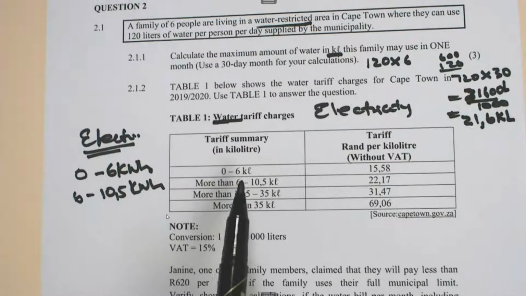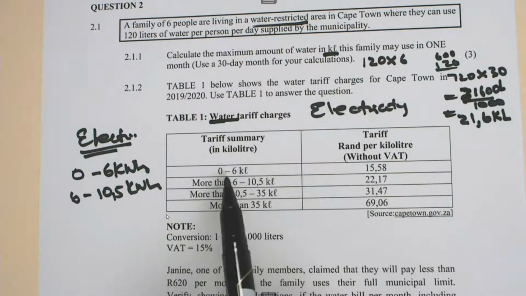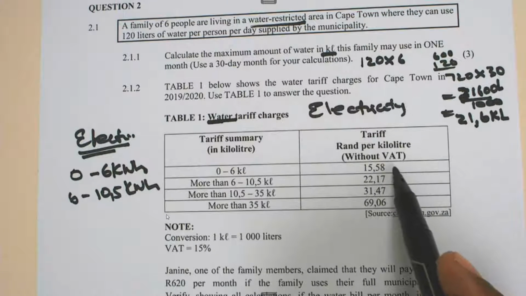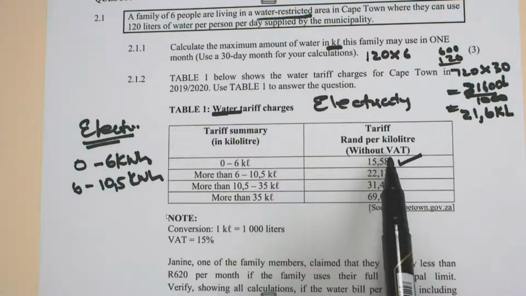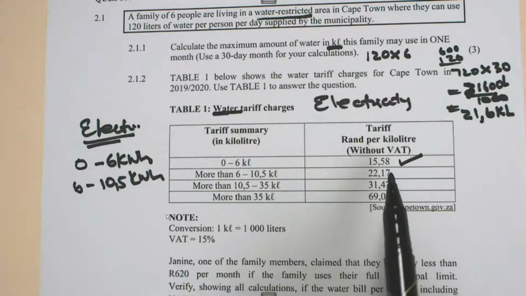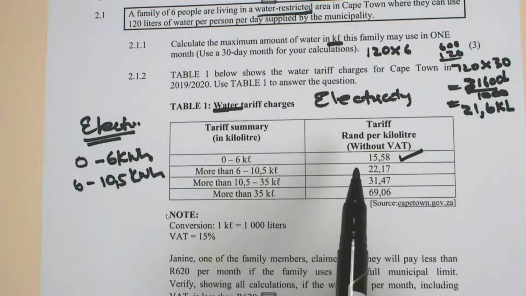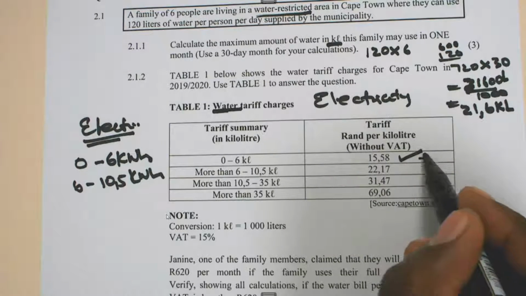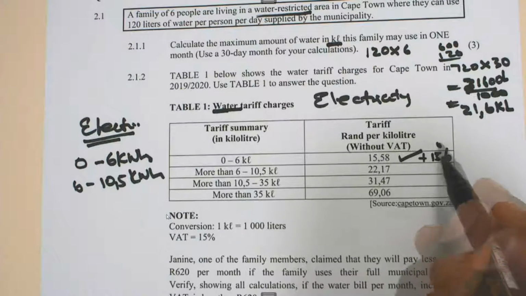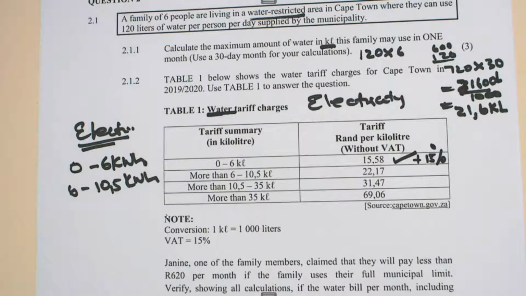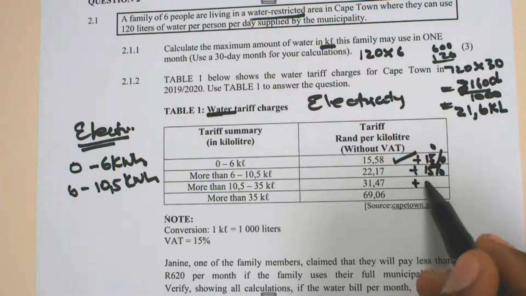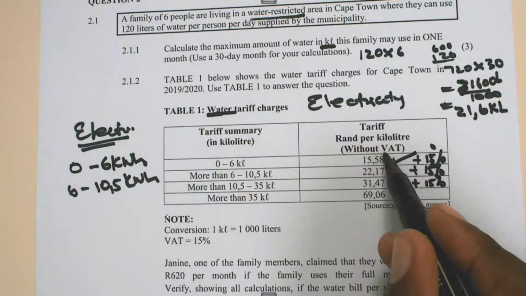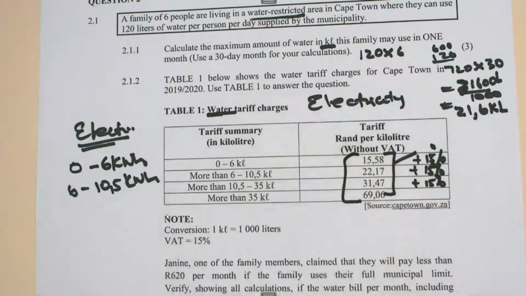Now we are given the intervals: if you have used between 0 to 6 kiloliters, you will pay 15 rand 58 cent, but without VAT. VAT is not calculated. So it will be 15 rand 58 plus 15%, because VAT is 15%. We remember that. The same with this one. We must add VAT there. But this amount is only without VAT.